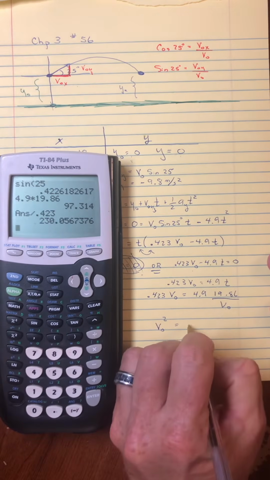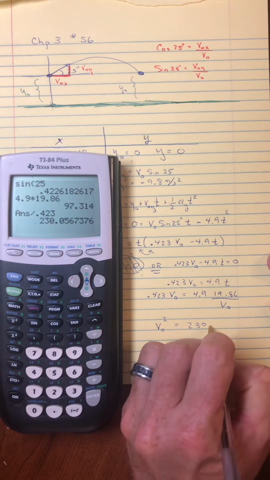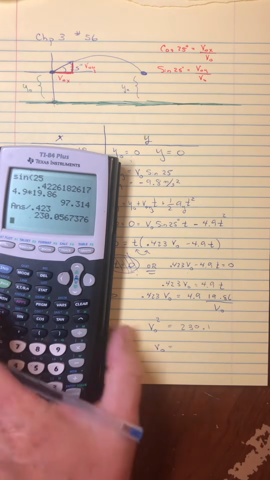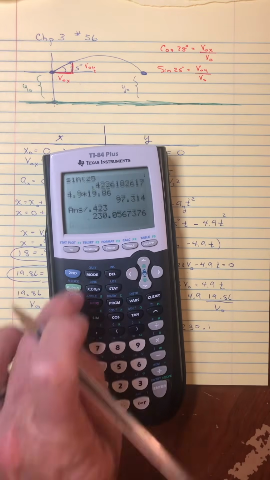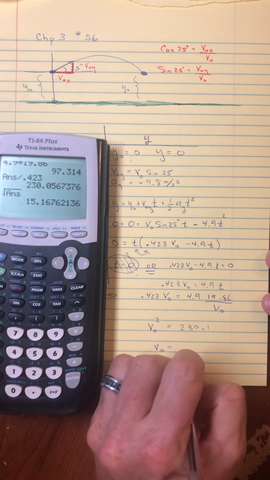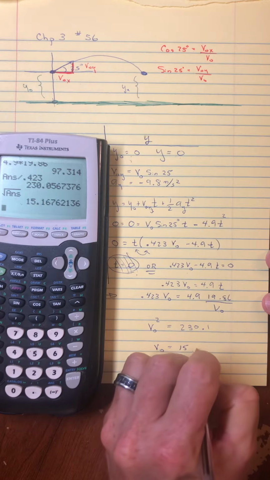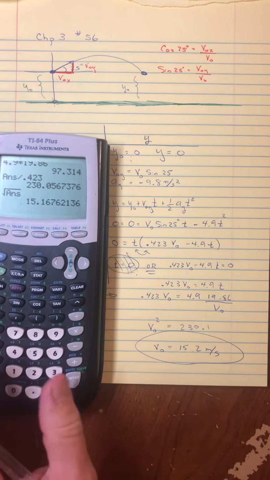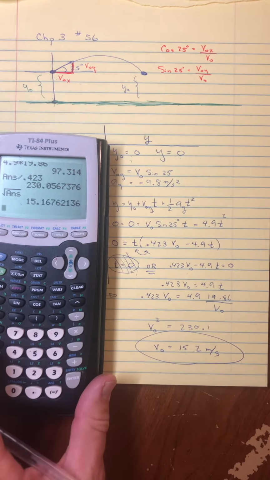And so this is 230.1. And so getting to the first half of the problem, I get 15.2 meters per second for the initial velocity.